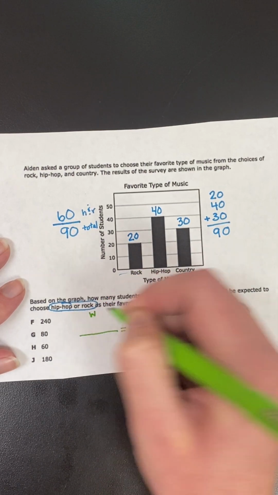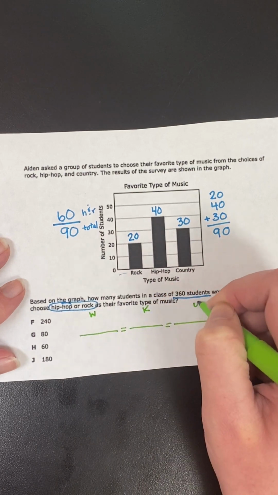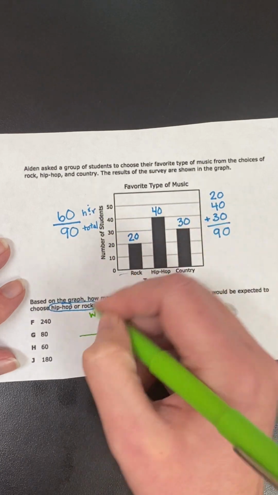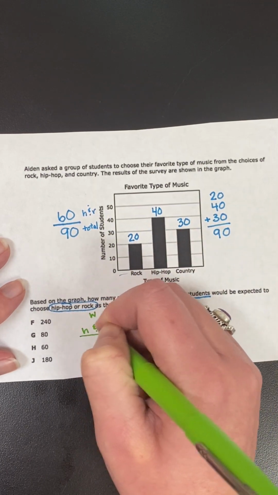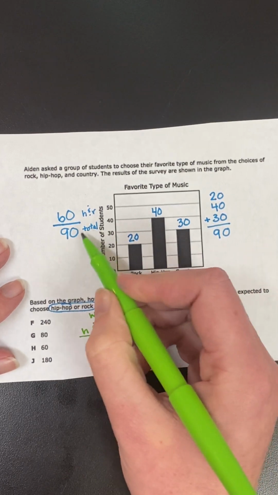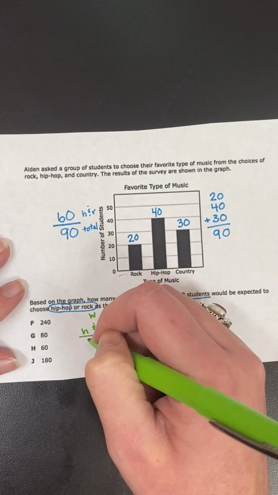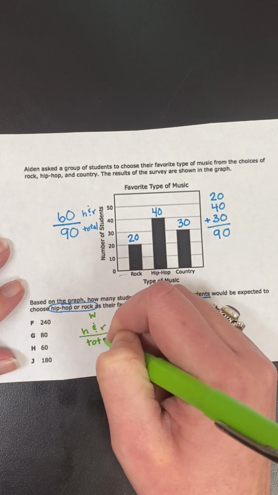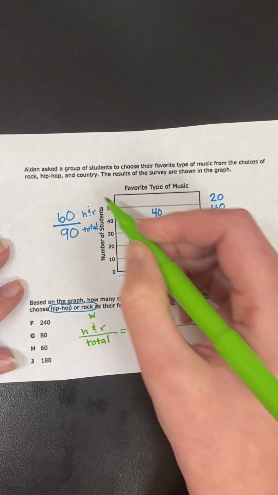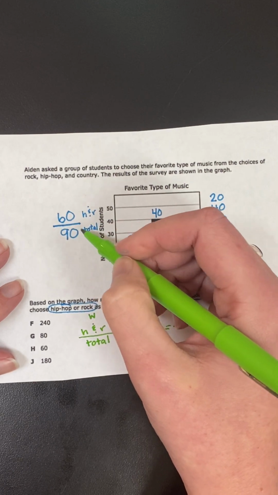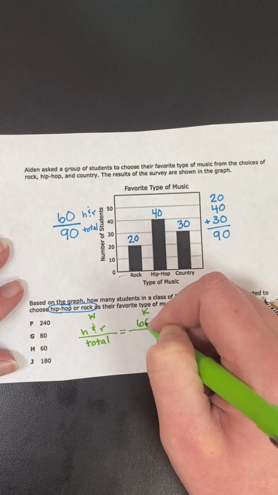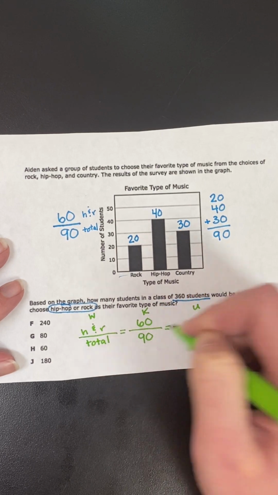And we know we have our WKU. So I'm going to start with my words. We know we have hip hop and rock. I'm just going to use H and R for short, okay? And then again, we know on the bottom, always on the bottom, we have our total. Total goes on the bottom. So we already have our known. We know that 60 people out of a total of 90 would choose hip hop or rock. So our 60 and our 90 goes here.